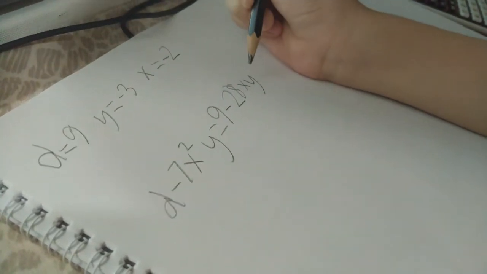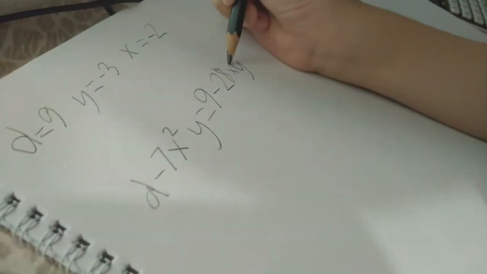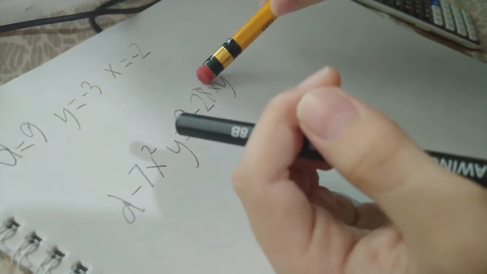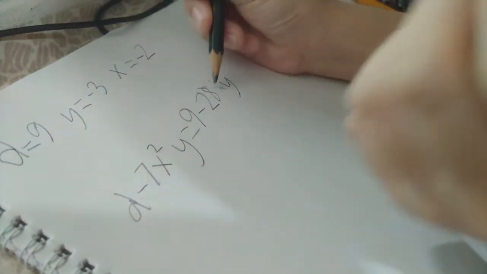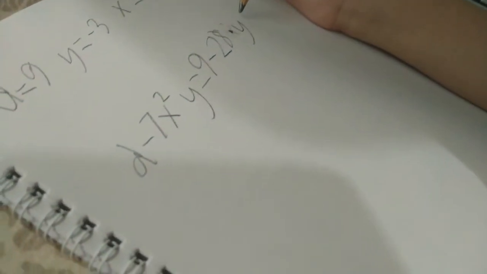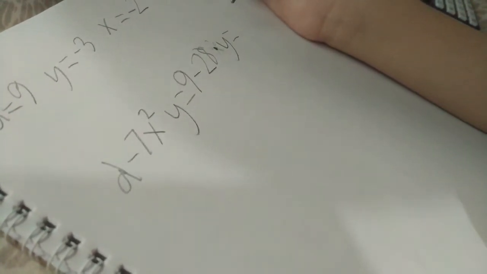Times y. It looks like xy. I already know that y is negative 3. So we just do the 28 times negative 3 first.